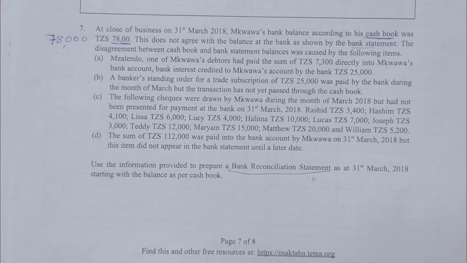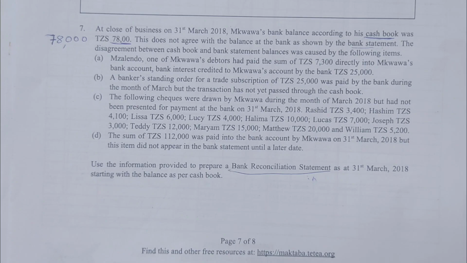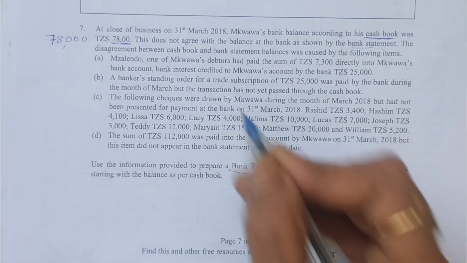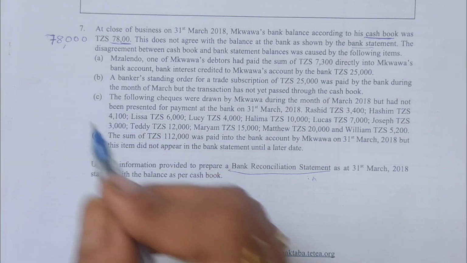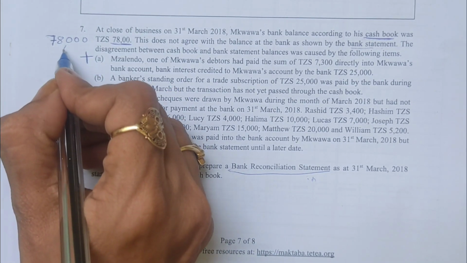In such a case, the bank sends a notification to the customer of this transaction, but usually there is some delay in receiving this information from the bank, and therefore the cash book balance and the bank statement balance will disagree. The cash book balance we are having here will show less balance, and the bank statement will show more balance. Why? Because the debtor had directly deposited into the bank, so the bank balance is more. So now we have to find out the bank balance. What we have to do is add this 7,300 to the cash book balance.